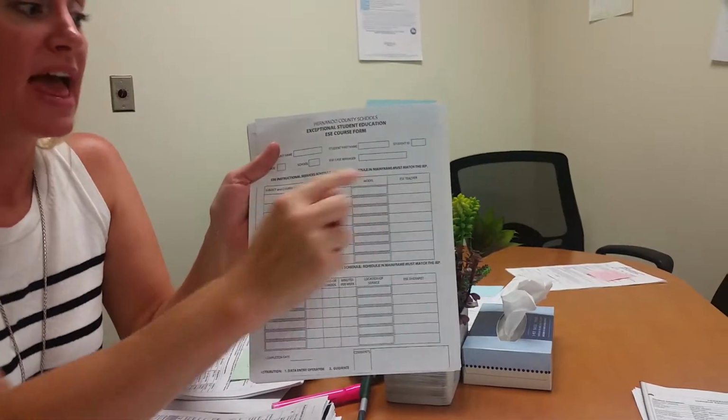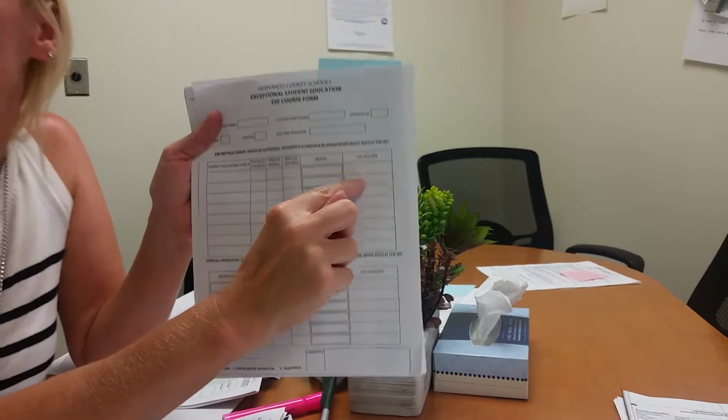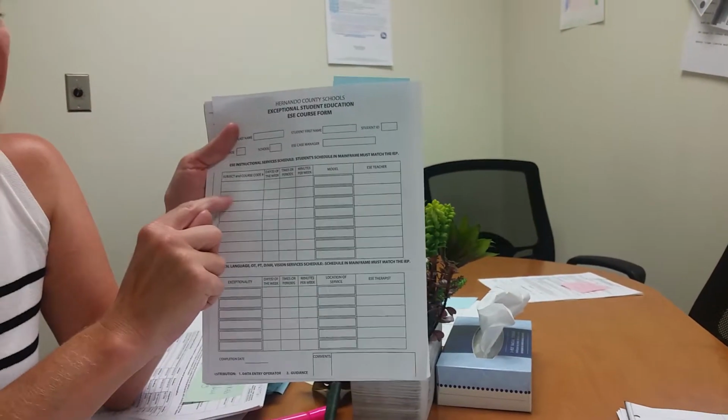So when you do that, you would say, hey, this student has instruction in math, and let's say Miss Potts does that. And then instruction in language arts, you can say, well, Miss Holtz does that. Even though somebody might be different as the case manager, or let's say Miss Potts is the case manager, she would still rely on Miss Holtz to support that student in math.